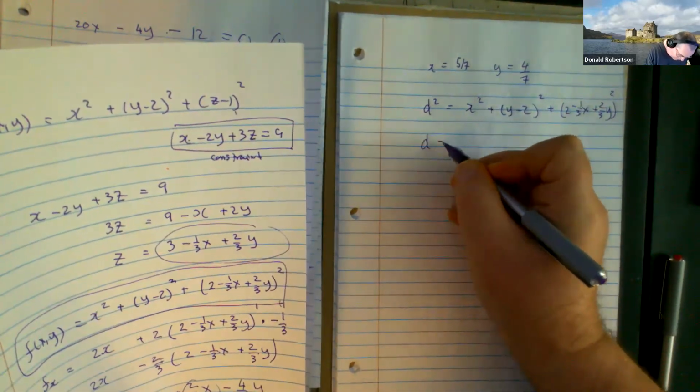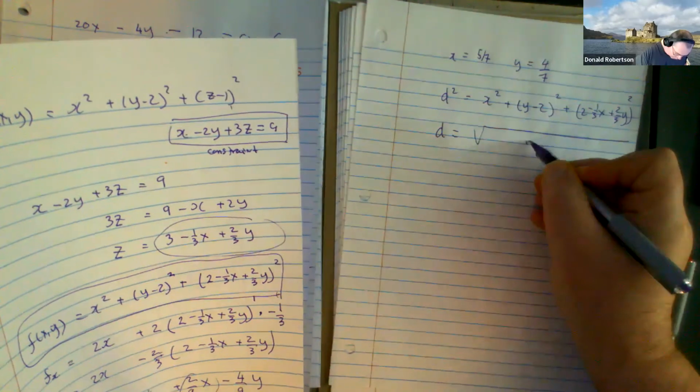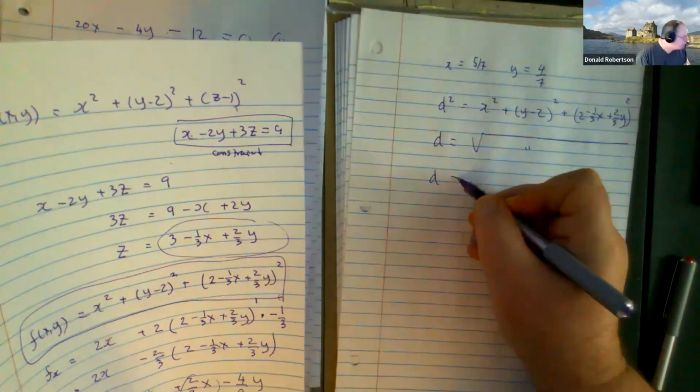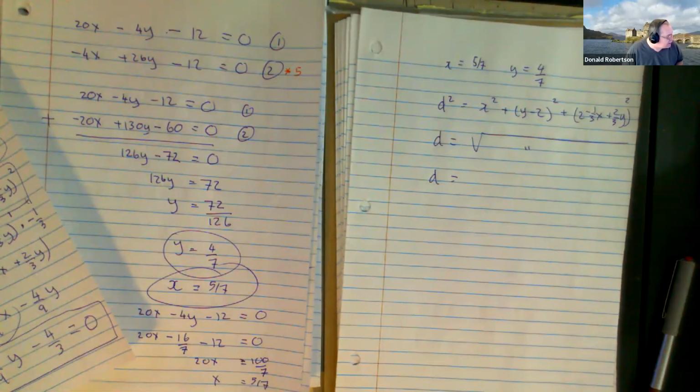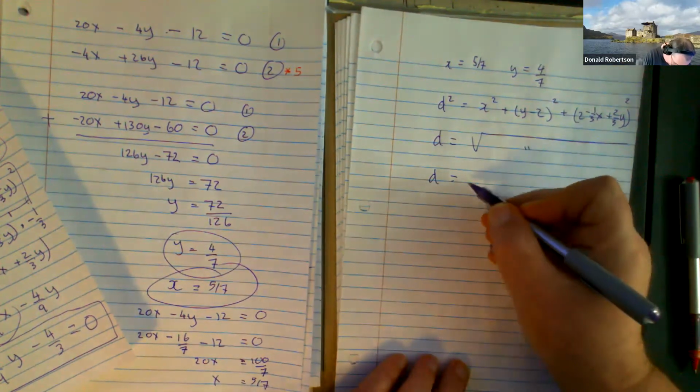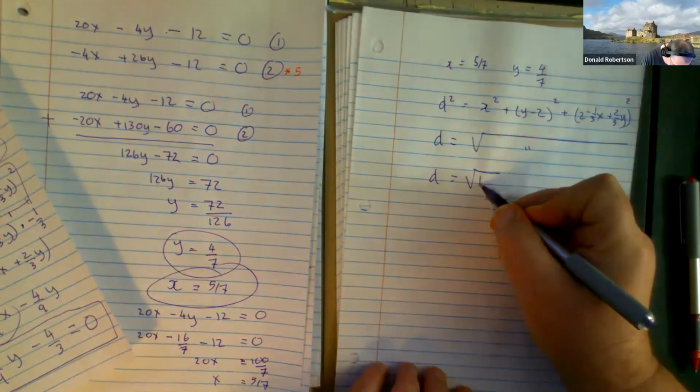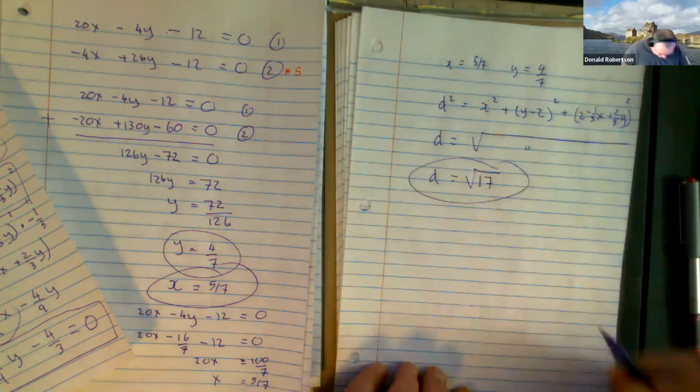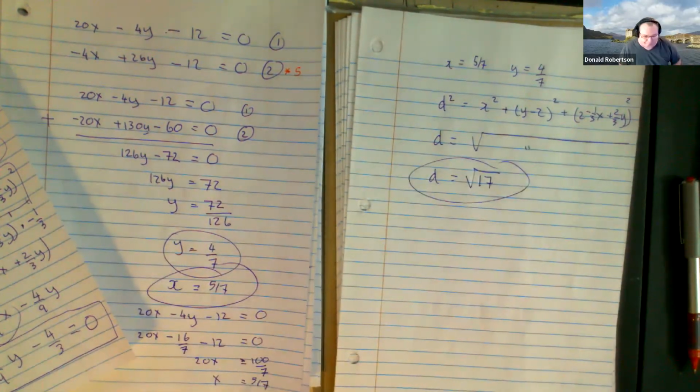And won't D then be the square root of that horrible mess? And I am not going to do that. Do they ask even? Oh, I take it back. I'm pretending I know the answer to this. This is not true, but can you imagine the answer ends up being that?